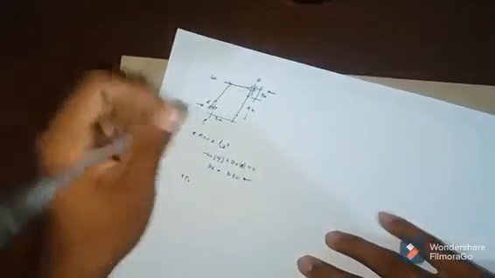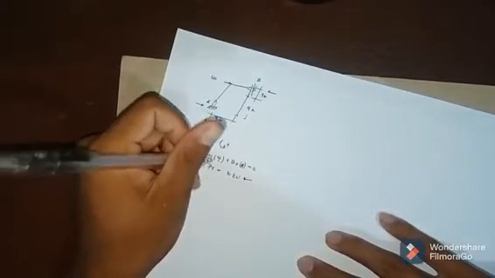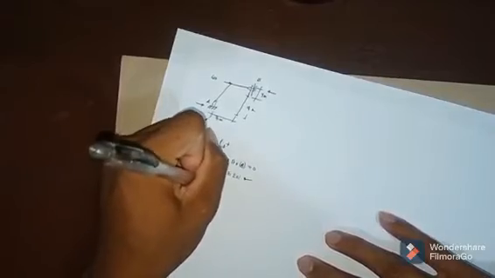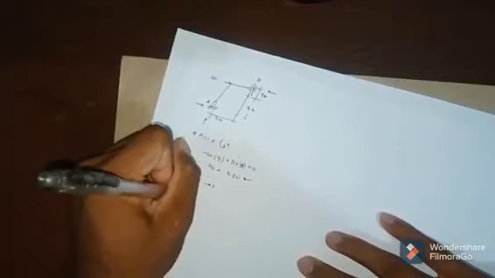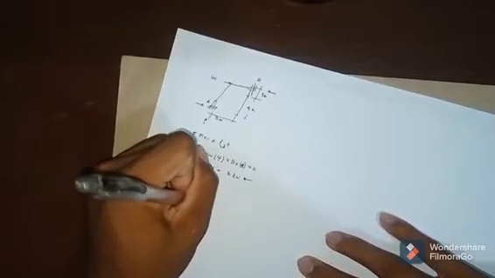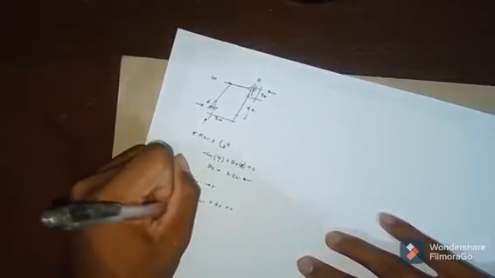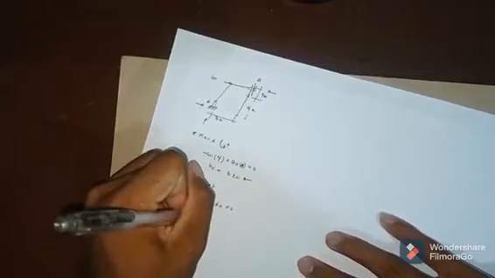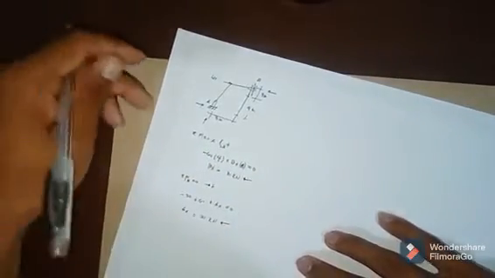And summation of forces horizontal equals 0, and all to the right is positive. So negative 30 plus 60 plus Ax equals 0. So Ax equals, transposing, minus 30, so 30 kN to the left also.